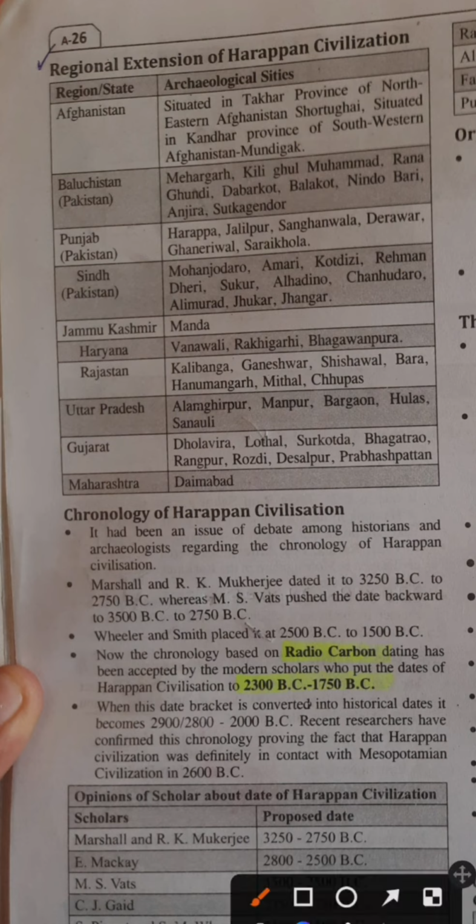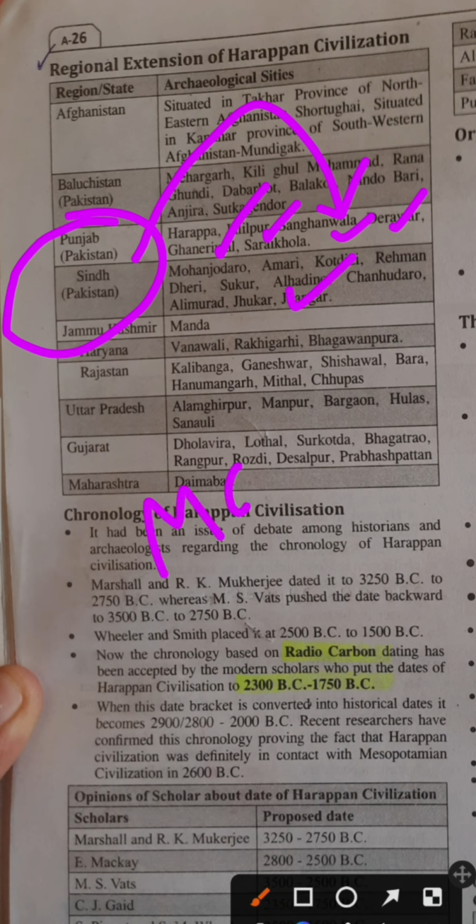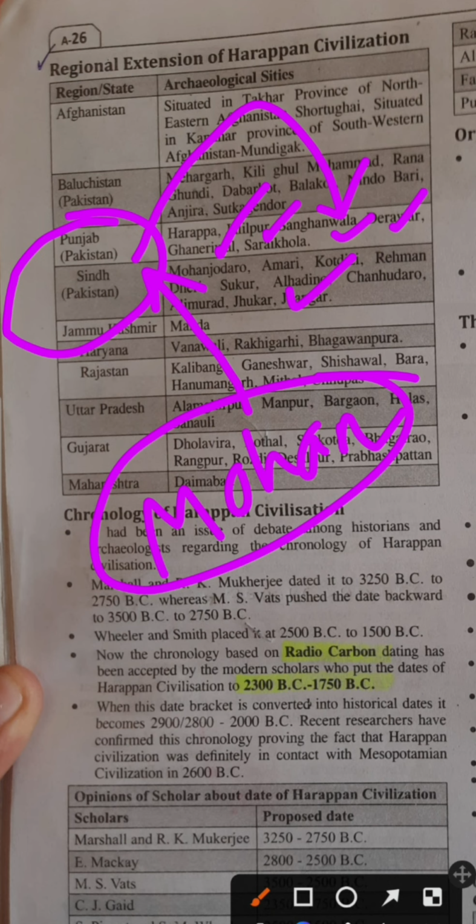Next, see it. In the Sindh region of Pakistan, the important archaeological sites of Indus Valley civilization are Mohenjo-daro, Amri, Kot Diji, Rehman Dheri, Sukkur, Chanhudaro, Ali Murad, Jhukar, Jhangar and Allahdino. Mohenjo-daro is very important. Mohenjo-daro is situated in the Sindh region of Pakistan.